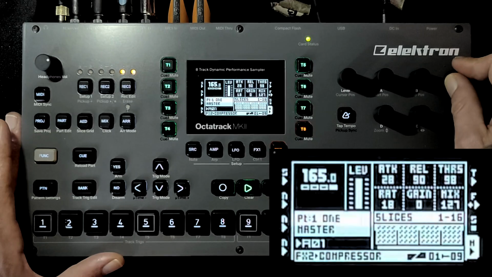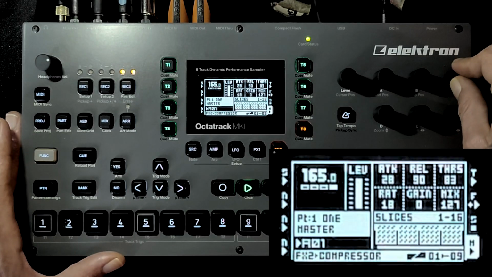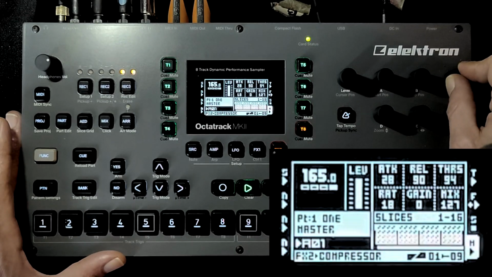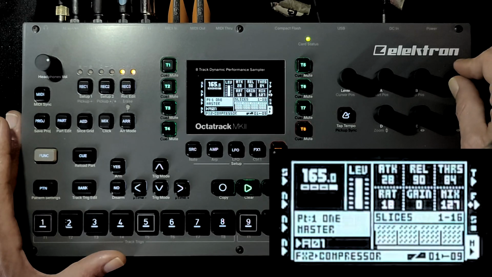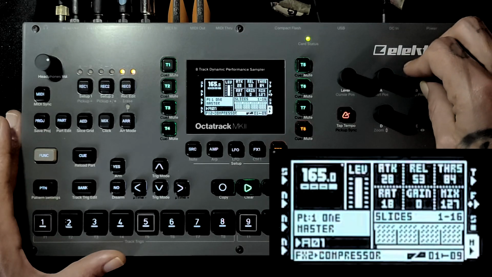You have to hear where the compressor starts working and is pretty much there.